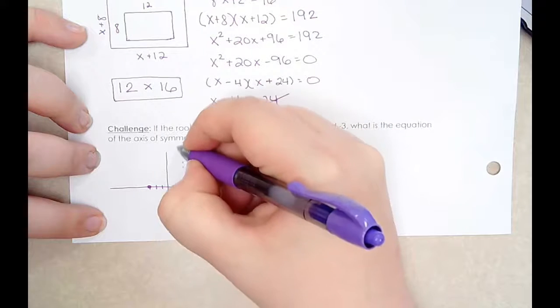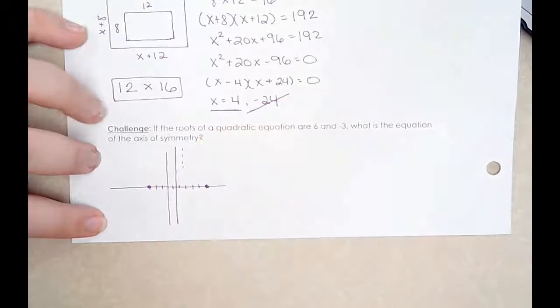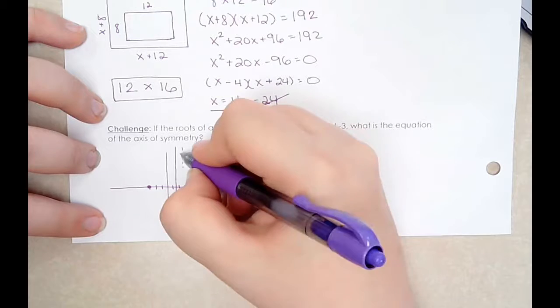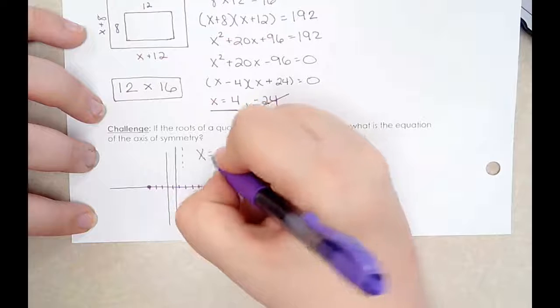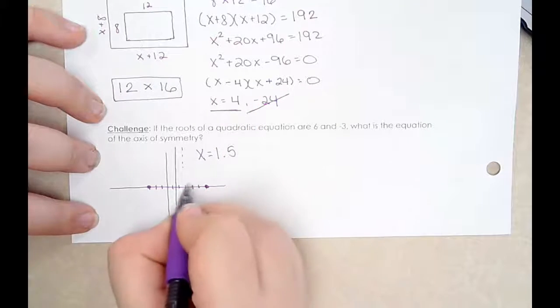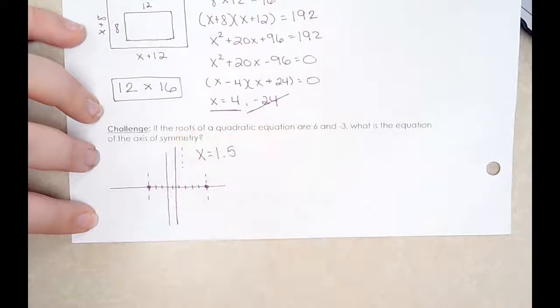I put it a little far to the right when I was sketching. And I see that's at 1.5, so my equation for the axis of symmetry is going to be x equal to 1.5. And all I had to do was find the halfway point between my first intercept and my second intercept, because I know that that axis has to be right down the middle.